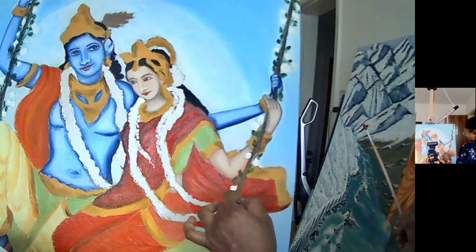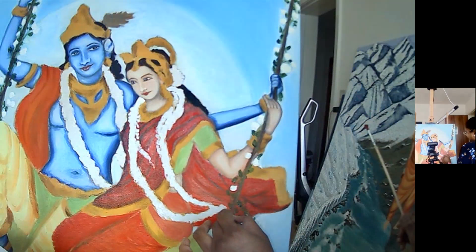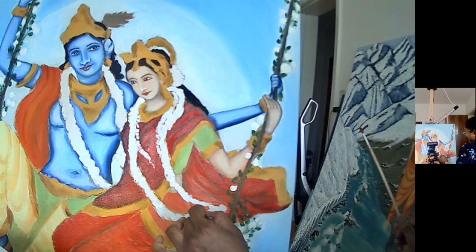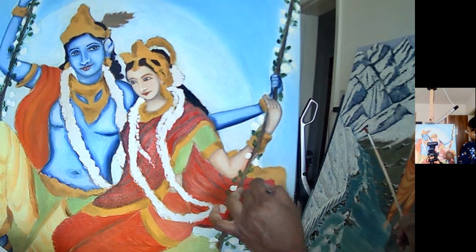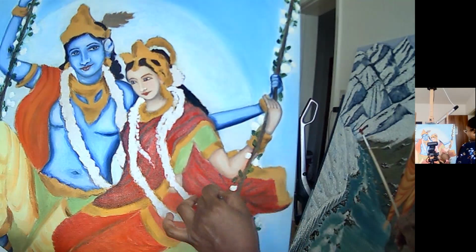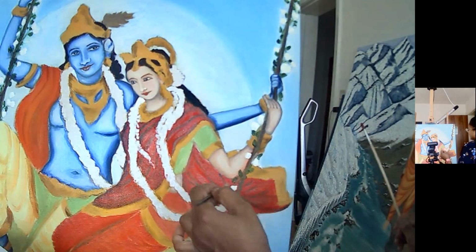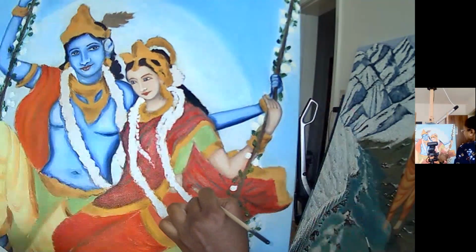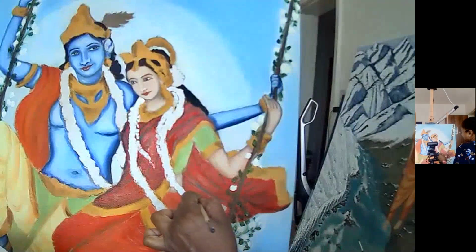That's how I want to show this. So this is going upwards. So I have made that mark already with the blue, and I'm going to use the red, the vermilion, to fill in.